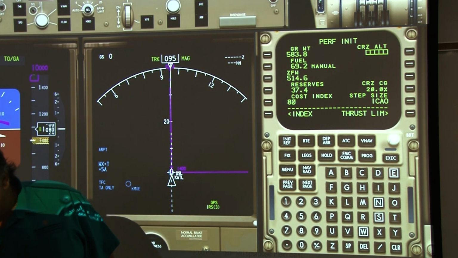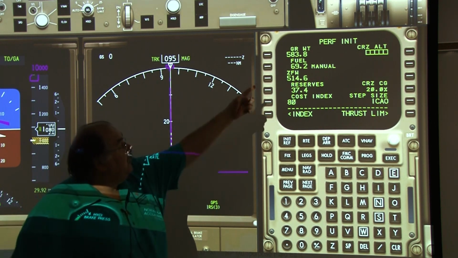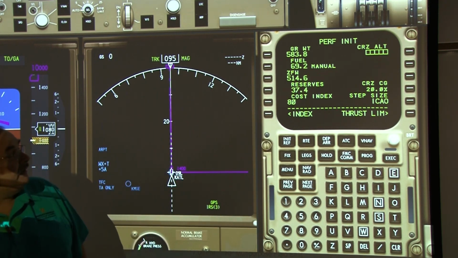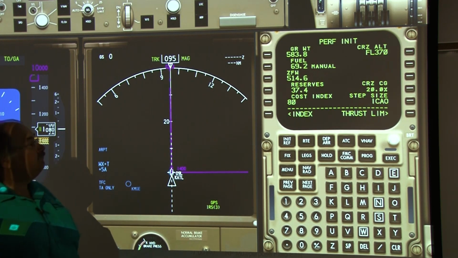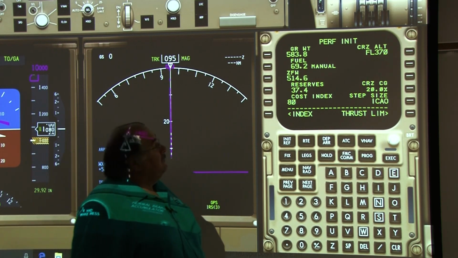Our cruising altitude, according to my flight plan, says we should plan for flight level 370. That's the cruise altitude on the upper right side there, where it says the blocks. All you have to type in is 370 LSK 1 right. So there we have it.